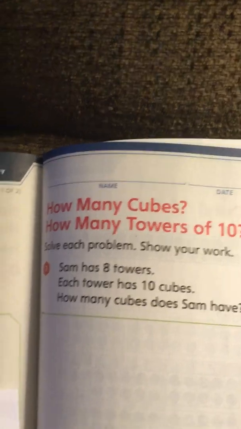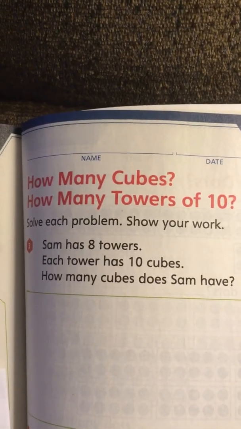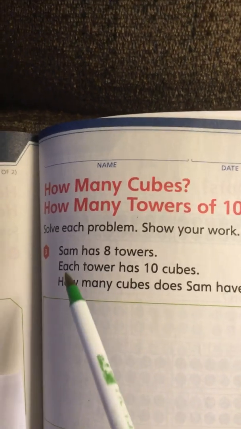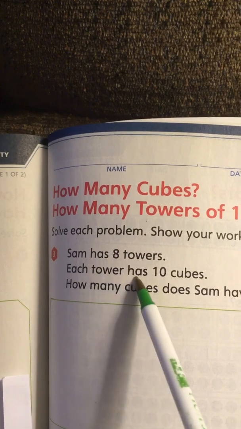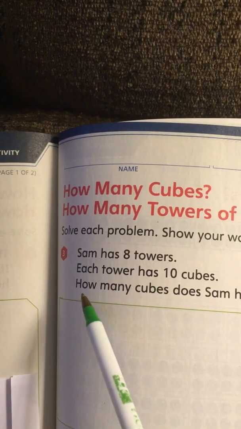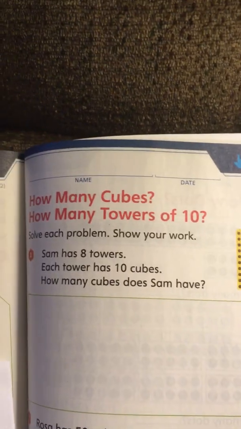Okay, so let's do another word problem. Remember, I read it first and then you'll read it together with me. Sam has 8 towers. Each tower has 10 cubes. How many cubes does Sam have? So again, we have groups of 10. So there's a group of 10 right there. There's a tower of 10.